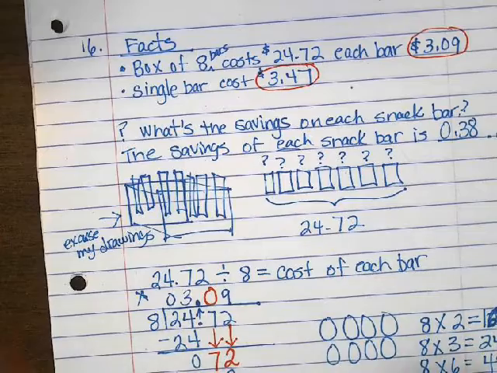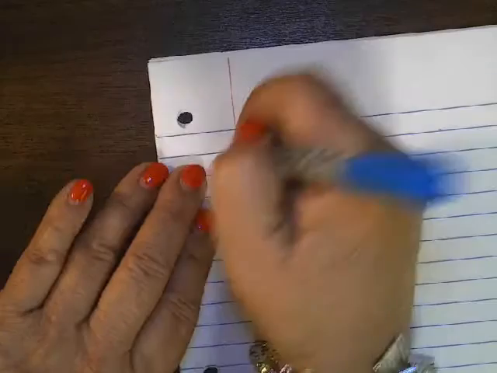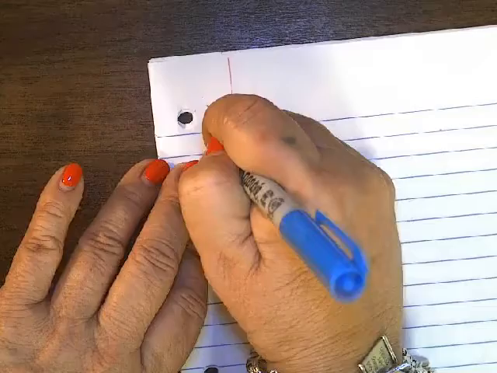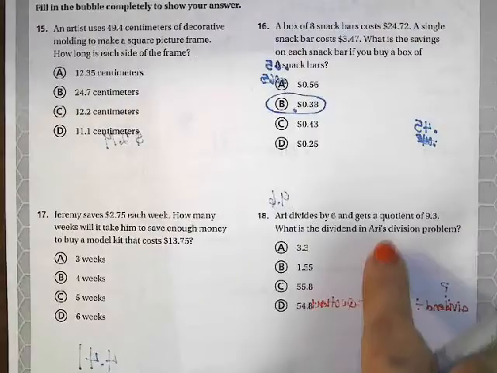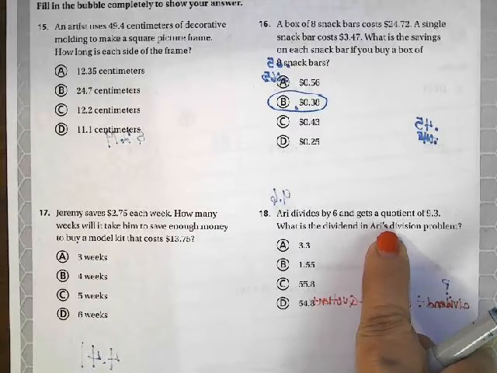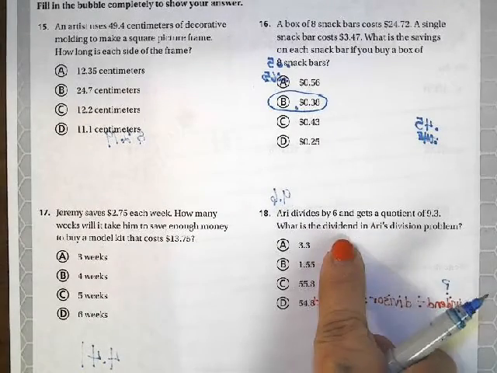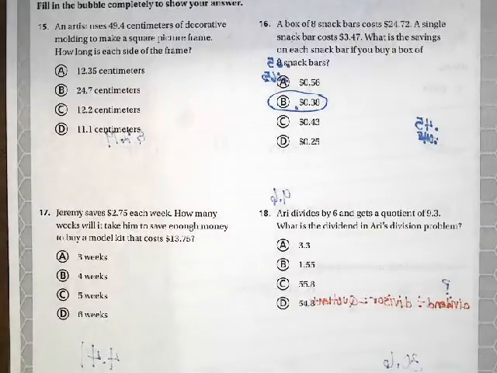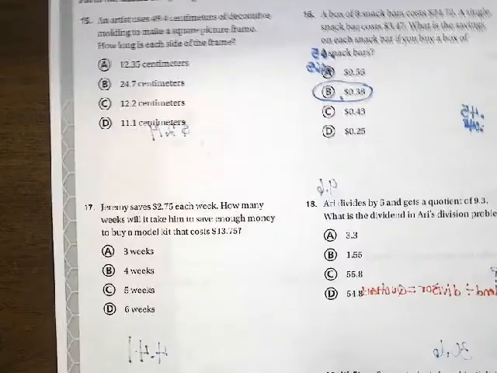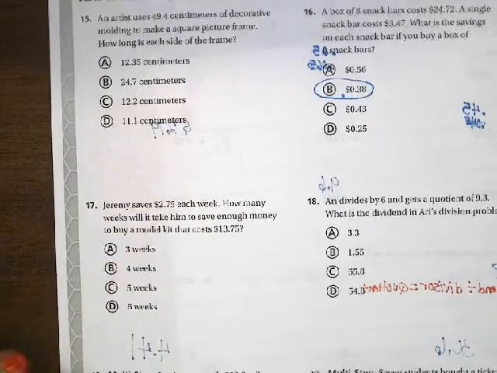All right, let's look at number 18, not 17, but 18. I need to switch papers out because they're bleeding through. All right, so number 18. It reads that Addie divides by 6 and gets a quotient of 9 3/10. What's the dividend in Addie's division problem? Oh my gosh, y'all should know that one, right? So let's do this.